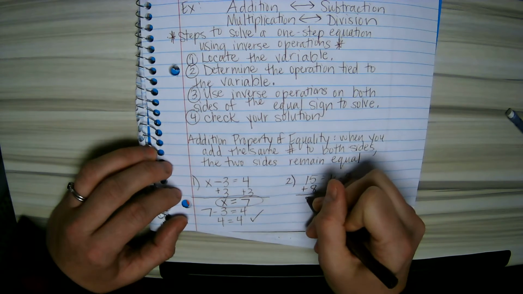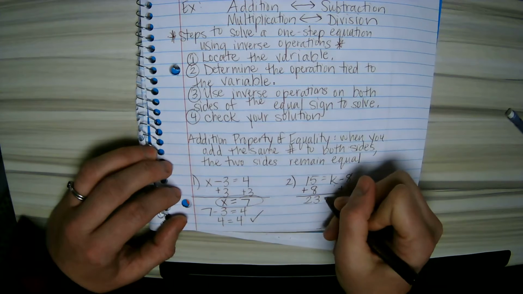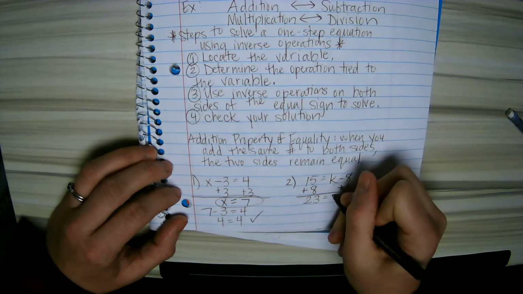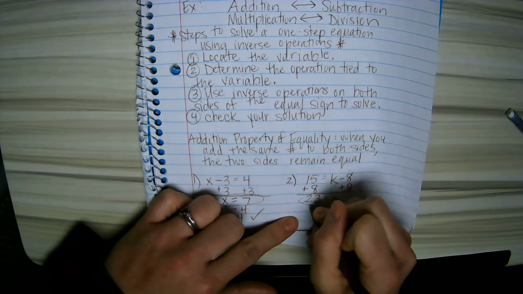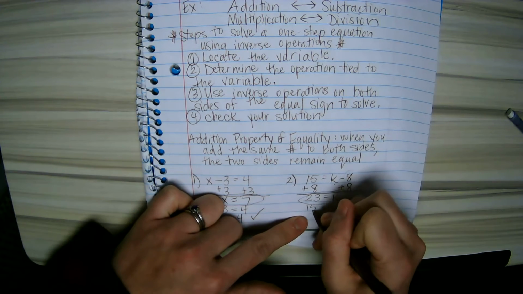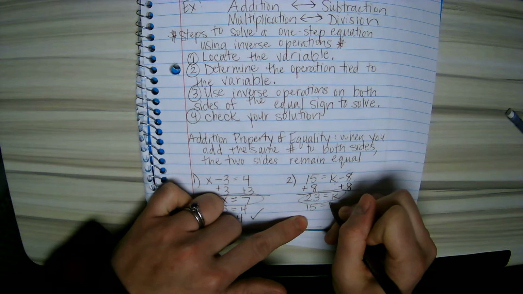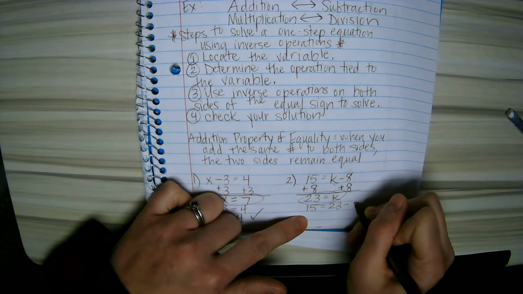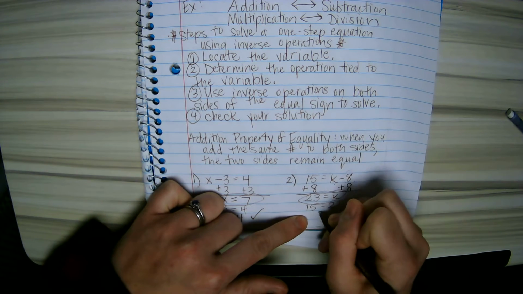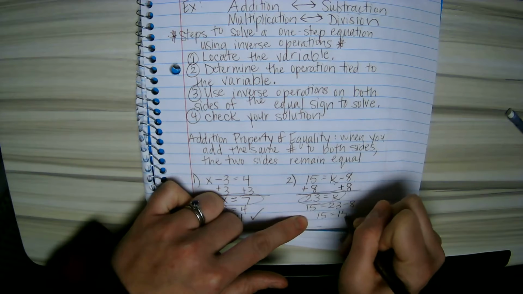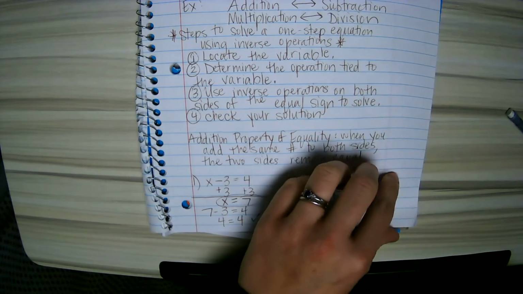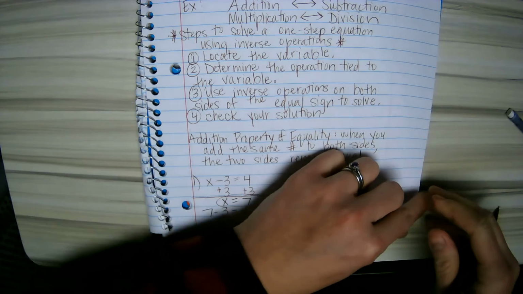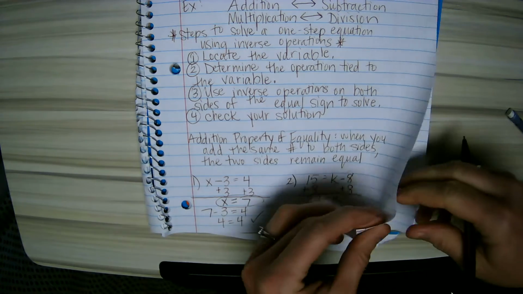Lonely, I'm so lonely. K. So then we would plug it back in. There's our answer. 15 equals 23 minus 8. 15 equals 15. Checks out. Okay, so that is what addition looks like.